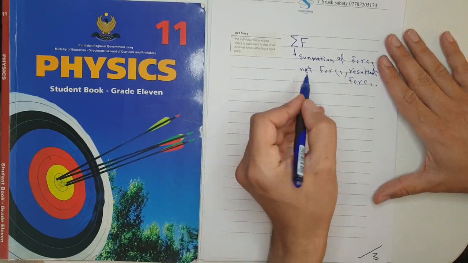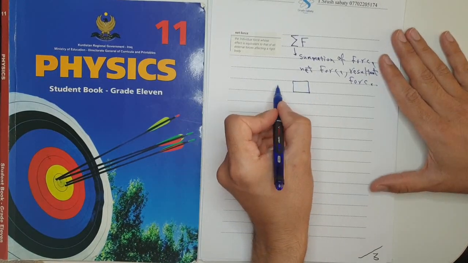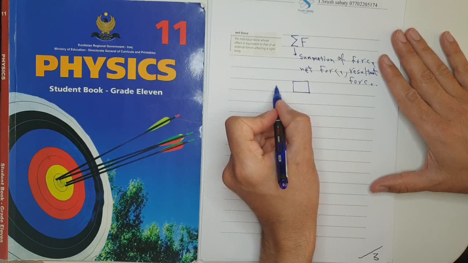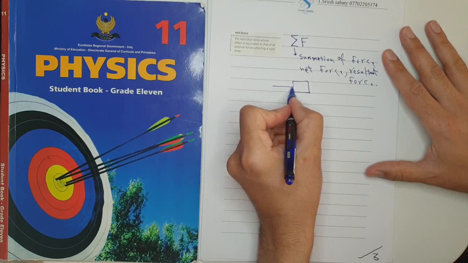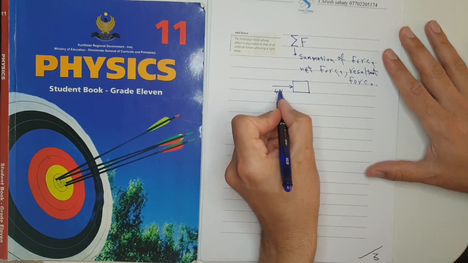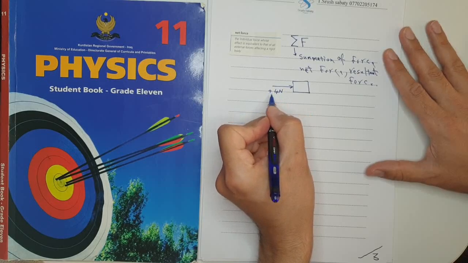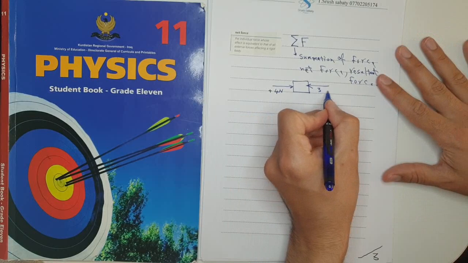For example, if a body has two external forces acting on it, like this, this is maybe 4 Newton. Of course, it will be positive because it is toward the east. And the other is equal to 3 Newton.